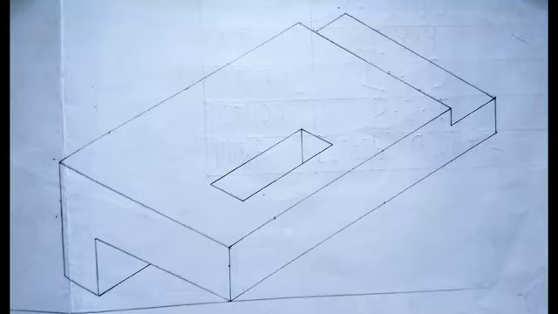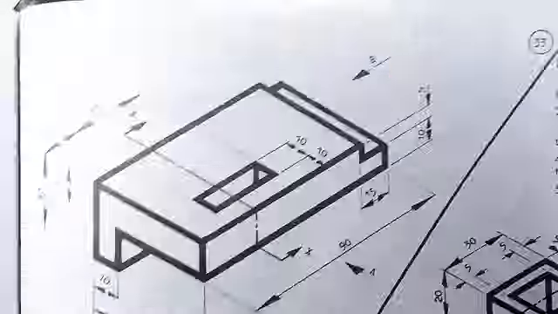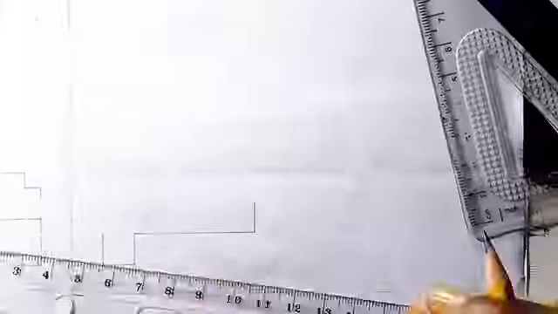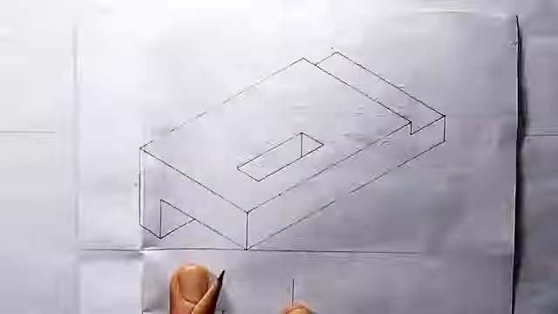In the previous video from this channel, we took you through the process on how to draw this isometric block, with a detailed explanation. In this video, we'll take you through the process on how to draw the front elevation, the side and the plan elevation of the isometric block that was drawn in the previous video.